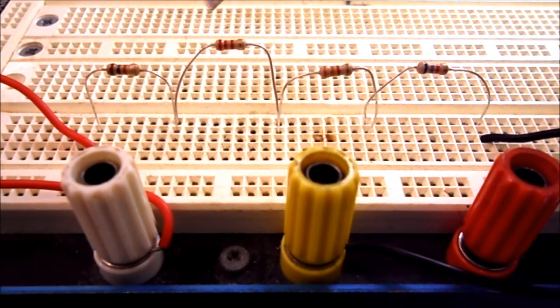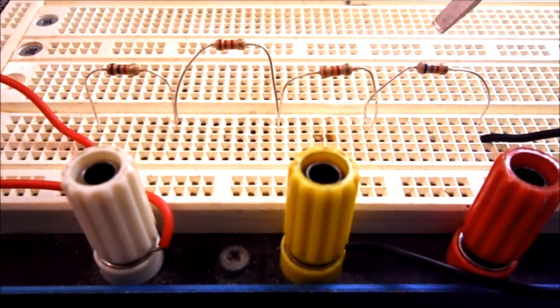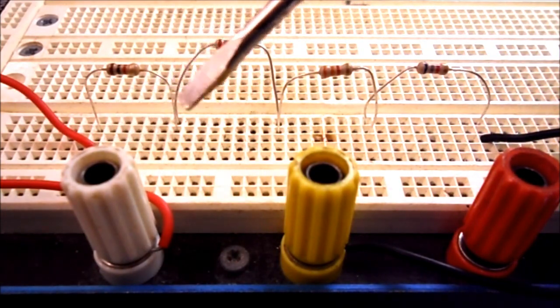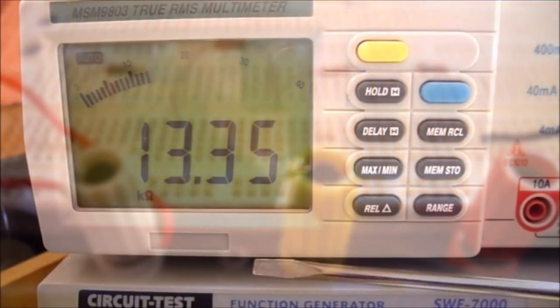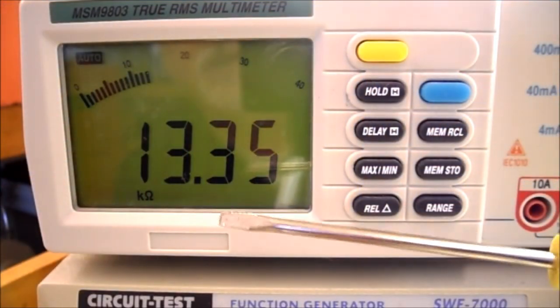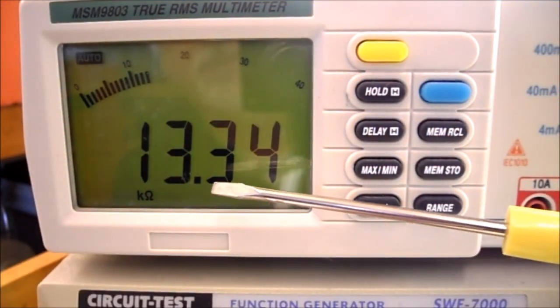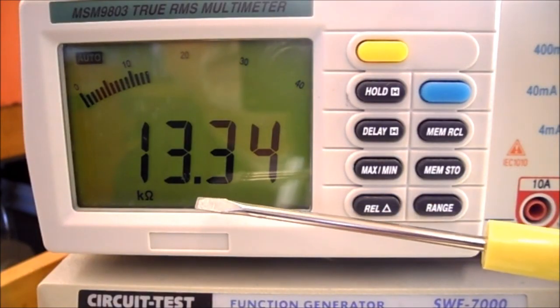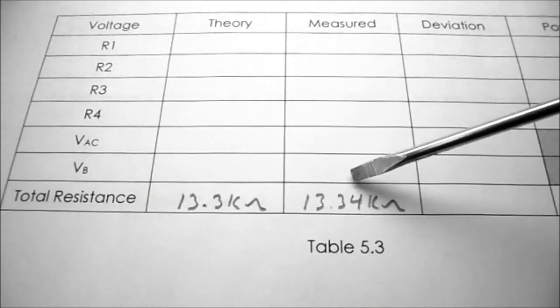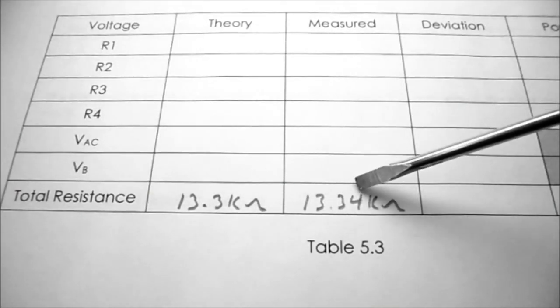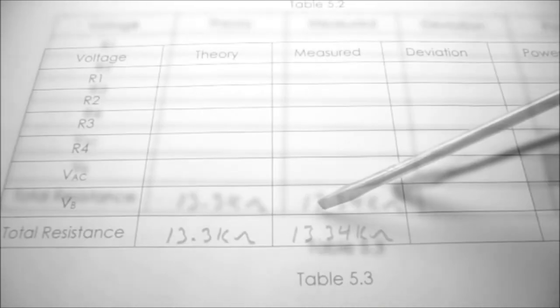This is my 1K, my 2.2K, my 3.3K, and my 6.8K, and I have not connected the power supply to my circuit. So the total resistance reading on the ohm meter is 13.34 K ohms. So in table 5.3, I record 13.34 K ohms.